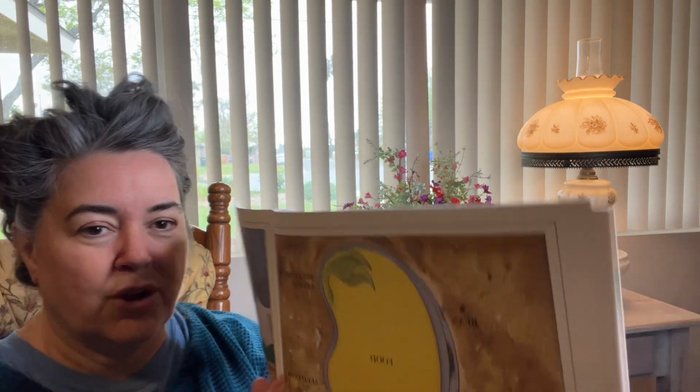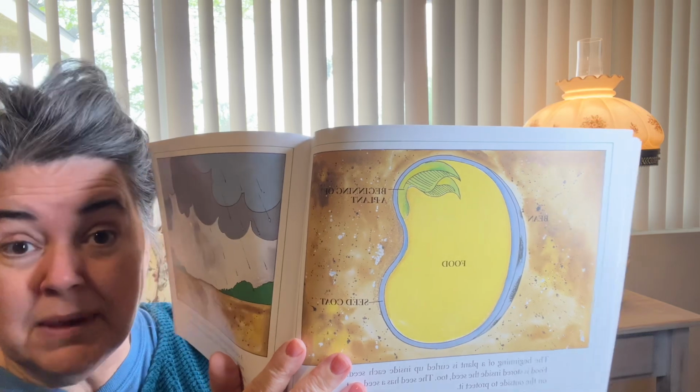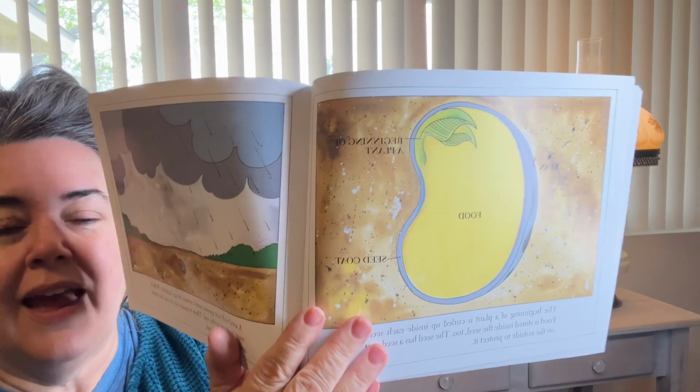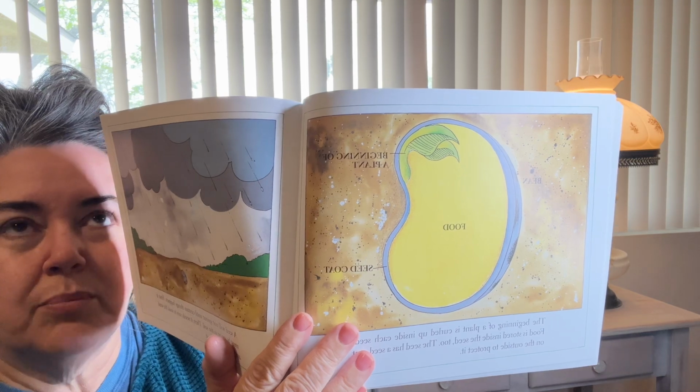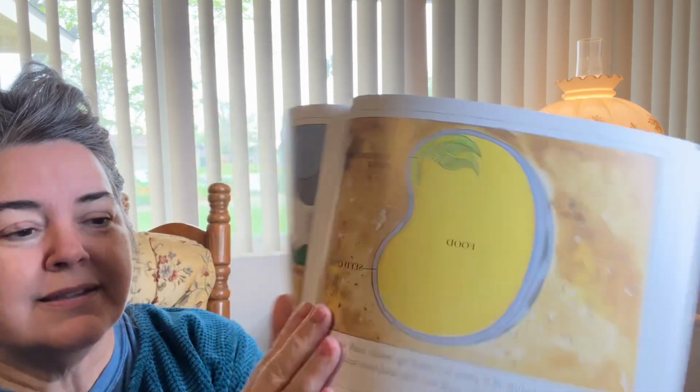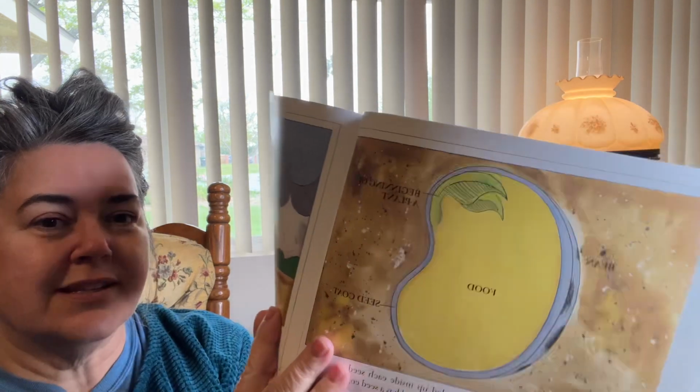So, the beginning of a plant is curled up inside each seed. So let me show you that. So this is a bean. I'm going to even say a lima bean. And can you see where the book said food is curled up inside each seed?